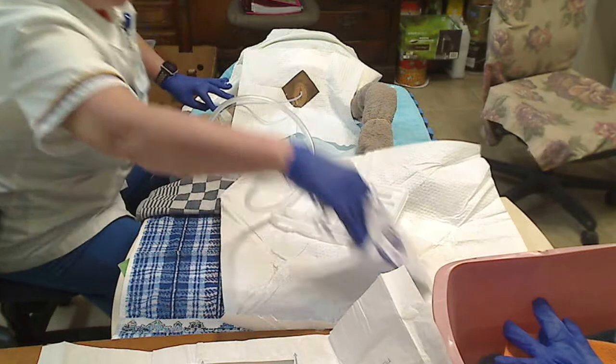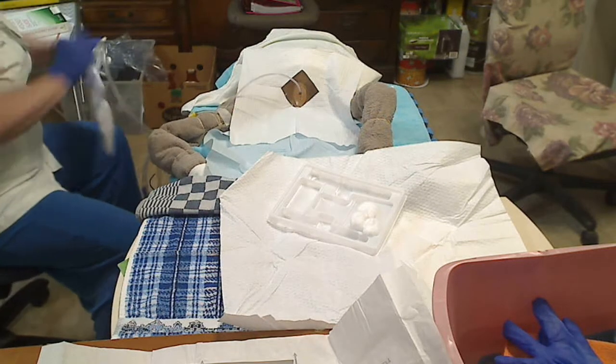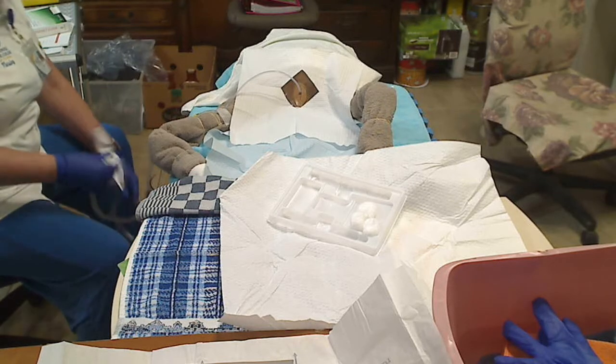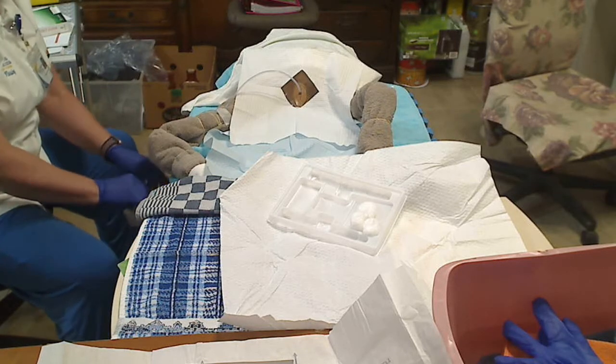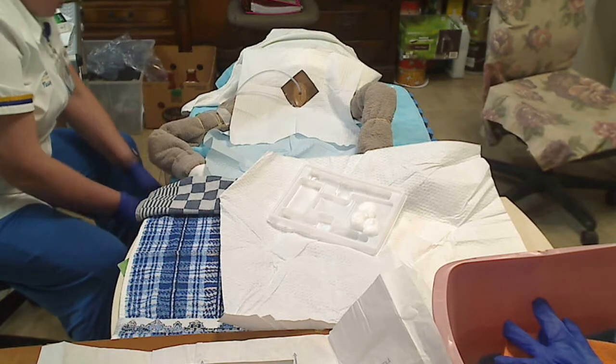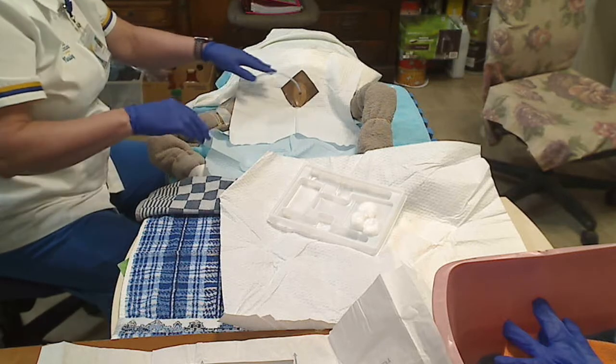I'm going to make sure that the bag is hung properly below her height so that it does drain properly. And I do have a hook down here below the bed. I am starting to notice a flow of urine coming through, so this is good.